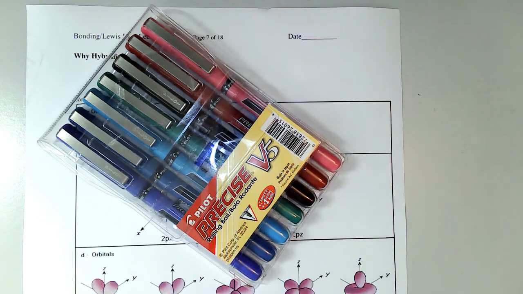Hey everyone, Morgan here. So we're going to be talking for the next 4 or 5 pages about a relatively complex idea called hybridization. And it's very visual.